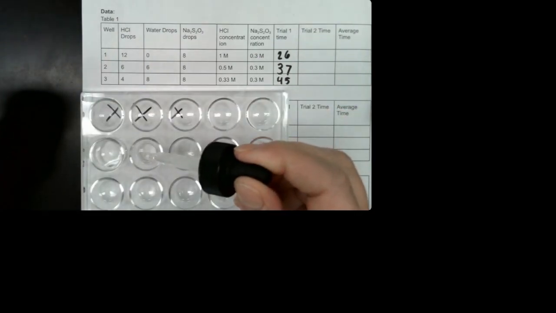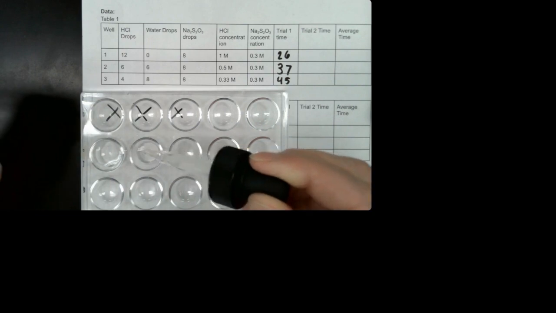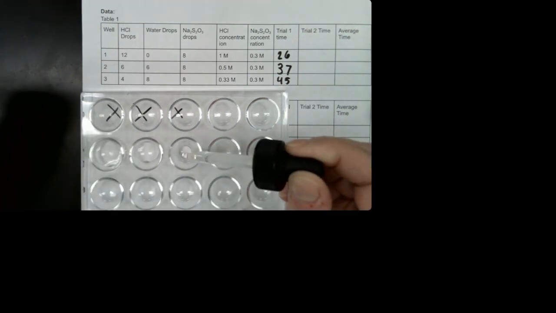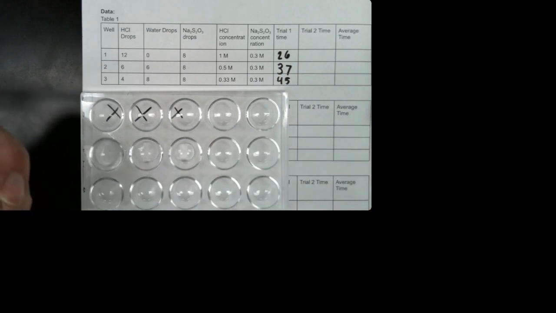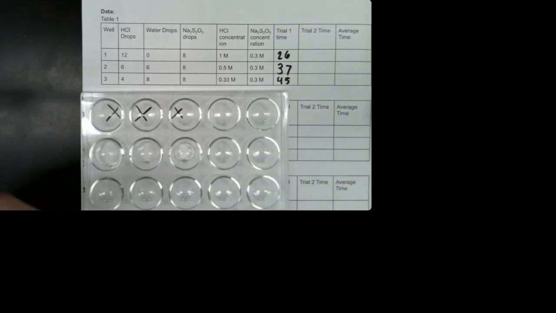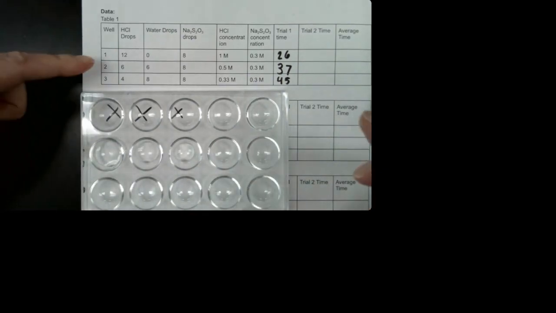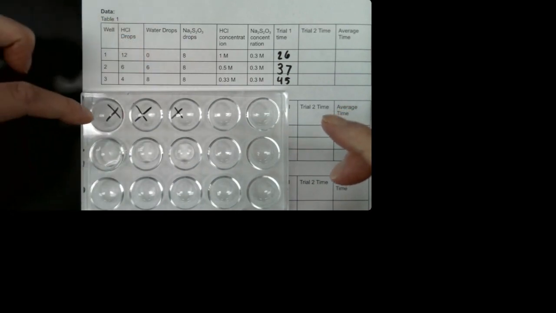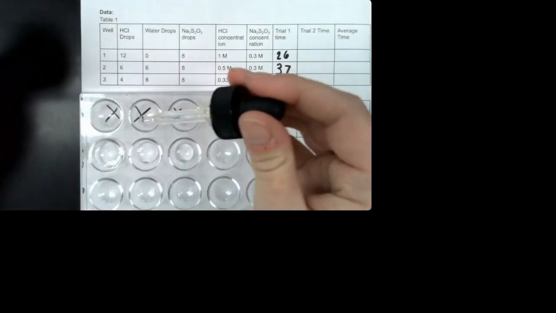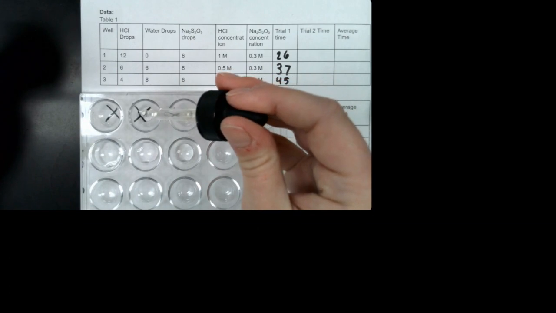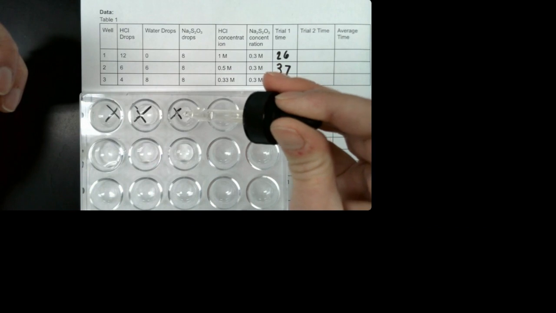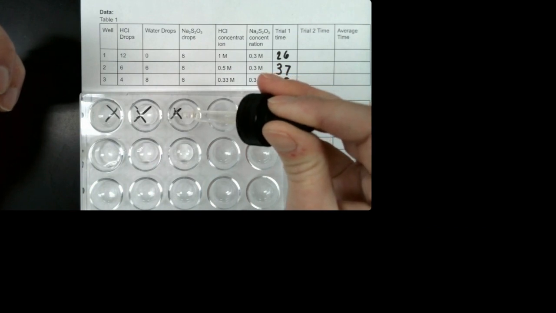1, 2, 3, 4, 5, 6. And then the last one is 4. 1, 2, 3, 4. So that's our hydrochloric acid. And the next thing that we're going to do is I'm going to put water. So 0 goes in here, 6 in here. So here's our water. 0 and then 6. And then 8. All right, we have just enough.